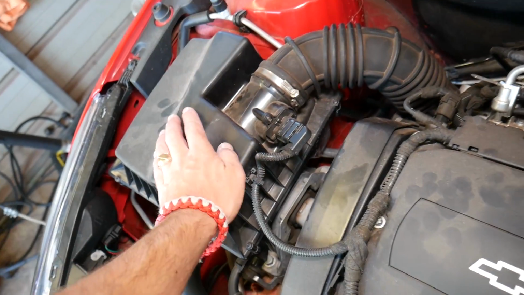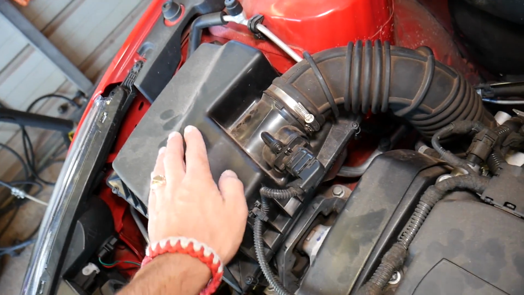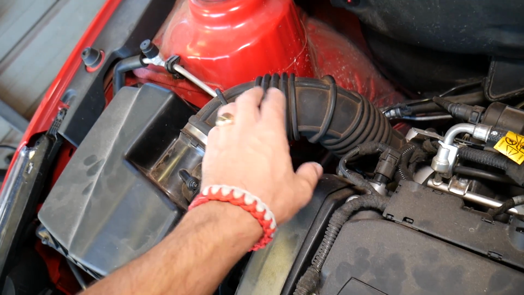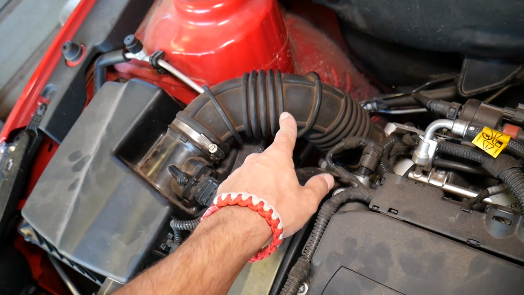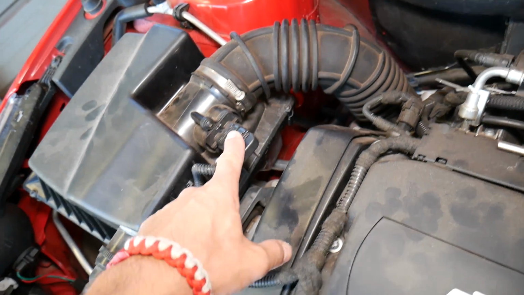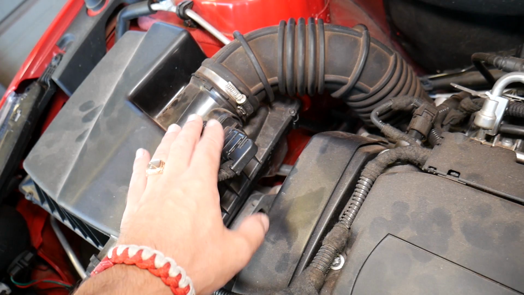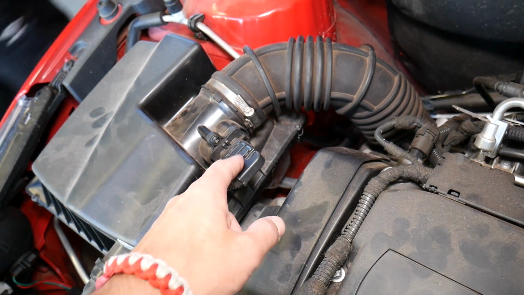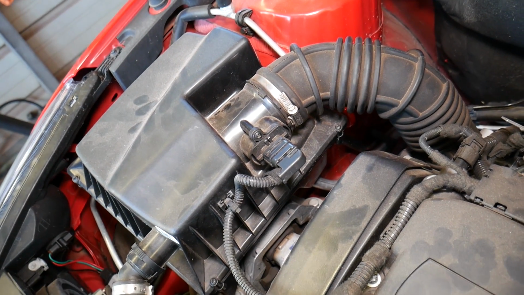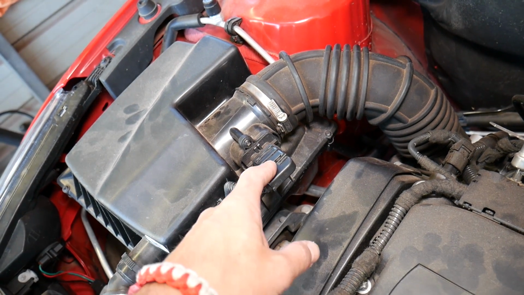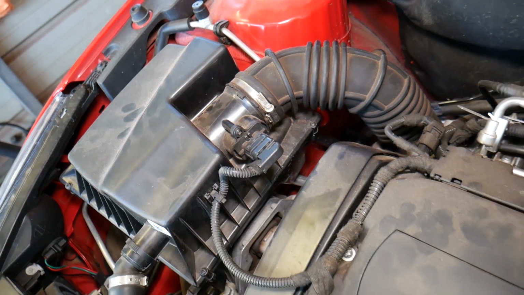This is your air filter box. Past the air filter box, towards the intake boot, that's where the engine gets its air. You have one sensor there that detects how much air actually goes inside the engine. This is called the mass airflow sensor. It also has an integrated temperature sensor that detects the temperature of the air.